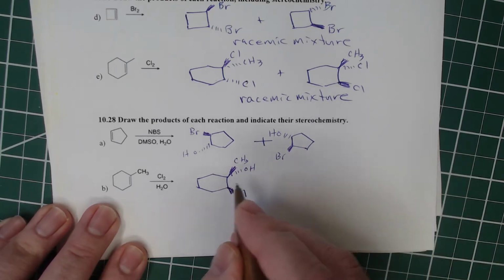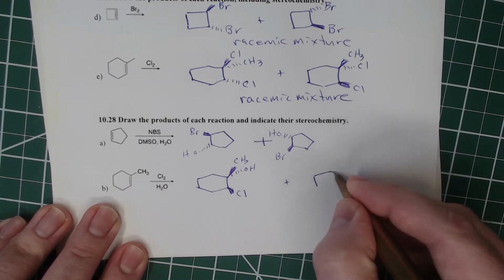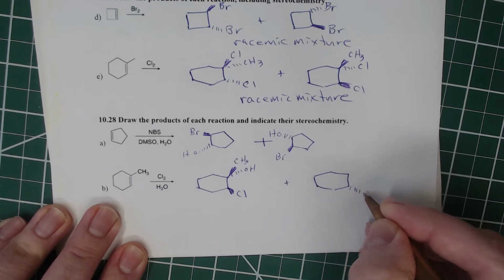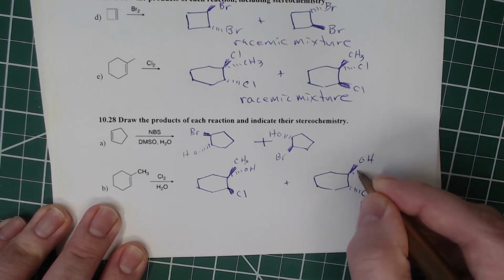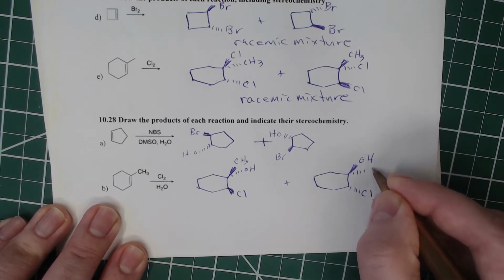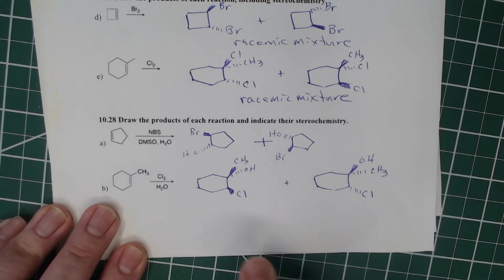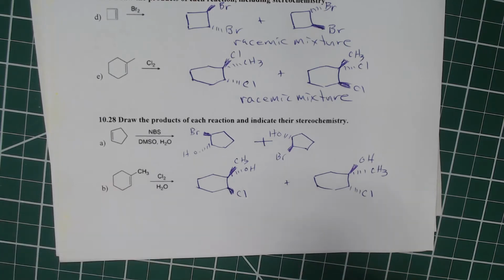All right, as far as the other product, it will be the enantiomer of that. So we're going to switch the stereochemistry at each of those. So the chlorine will be going away. Our wedge will be the OH, and our dashed one will be the CH3. And so these are enantiomers of each other. This is a 50-50 mixture because it's achiral starting material. We're going to have a racemic mixture.